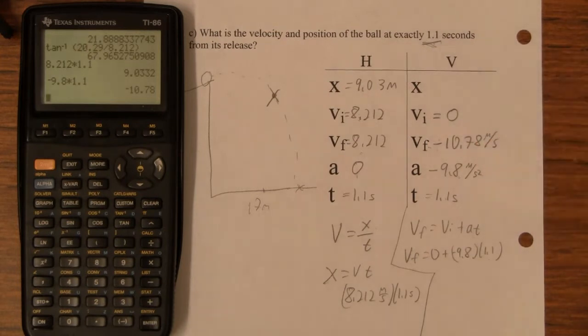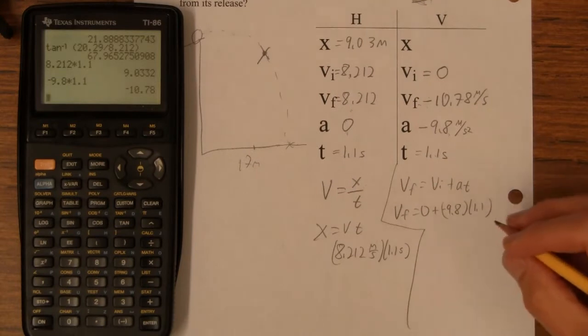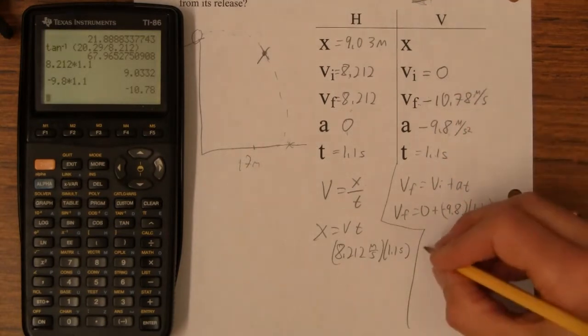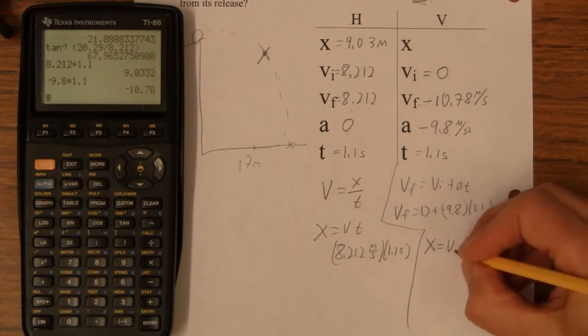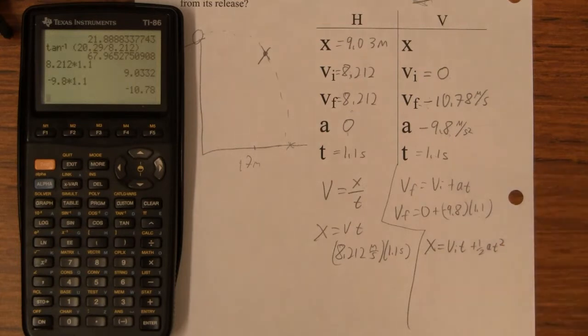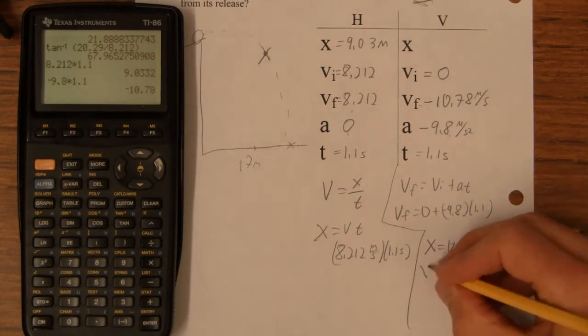We'll be able to figure out the overall velocity at some point, but we still have to figure out the y position. We can do that with x equals vi t plus 1/2 a t squared. That'd be the one to use, because you know this, this, and this for sure. So it's vi t plus 1/2 a t squared. The vi t term cancels out because vi is 0. Makes it awesome.